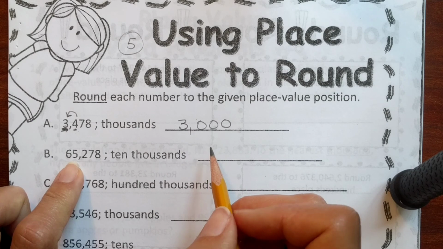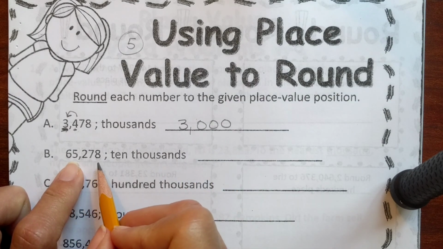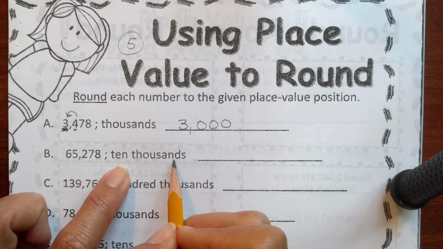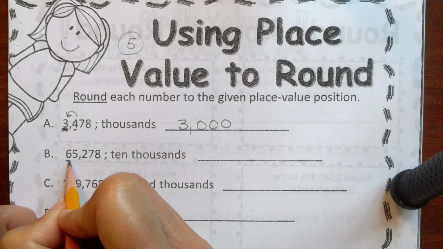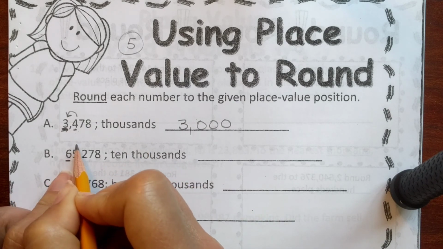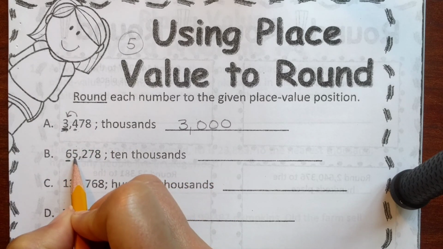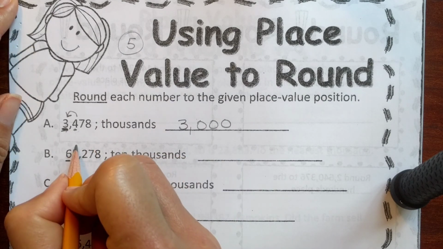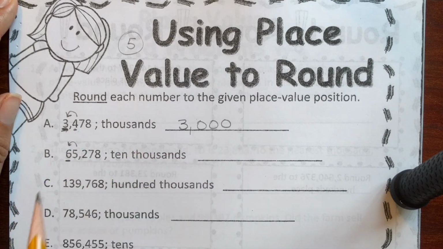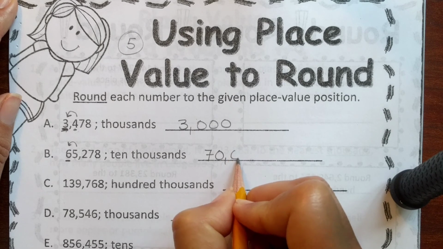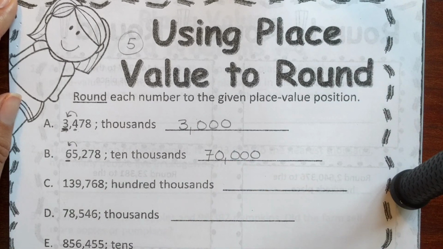Here we go, 65,278. And they want us to round to the 10,000s place, which is here. So I look at the digit behind, 5 or more, up the score, 4 or less, let it rest. And I am going to up the score because of that 5. So this gets rounded up to 70,000.